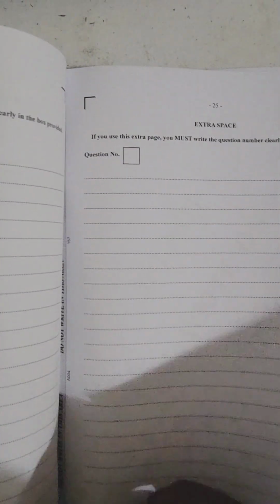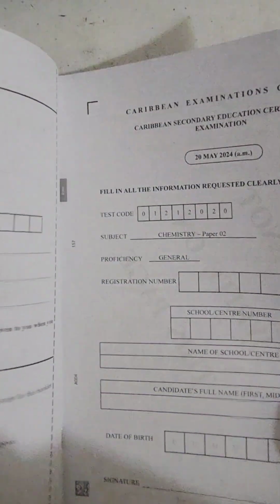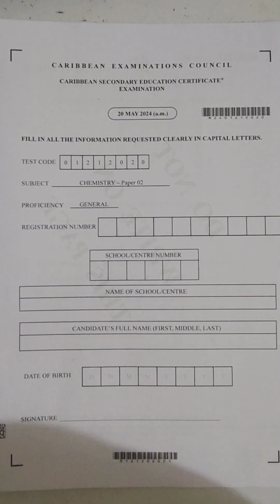And here endeth the scripture reading on paper 2024 for chemistry. I hope everyone was able to answer at least 4 of the questions fully, even 5. Difficulty for this test on a scale of 1 to 10, I give it, let's say, a 3. It wasn't difficult at all.